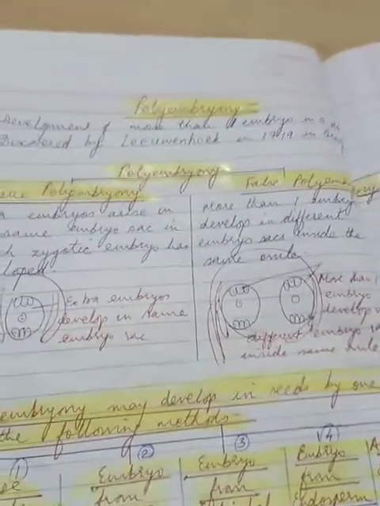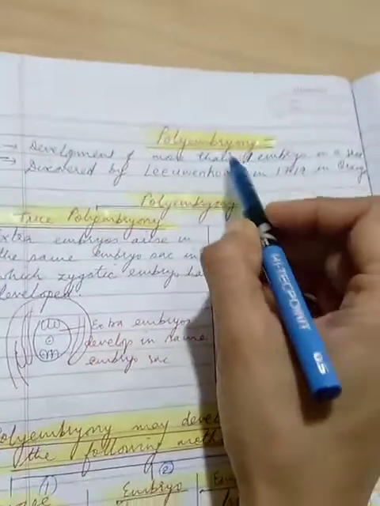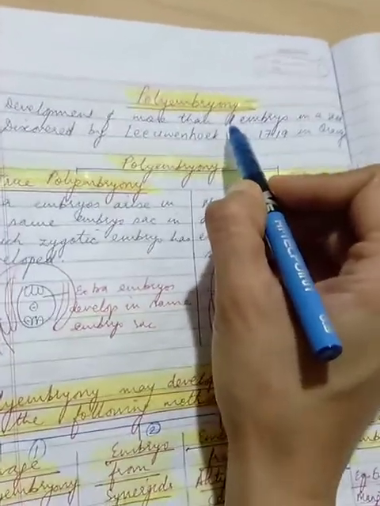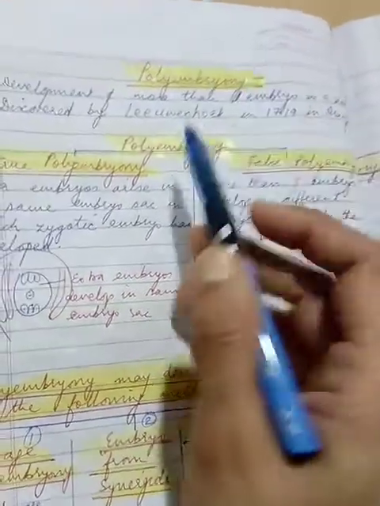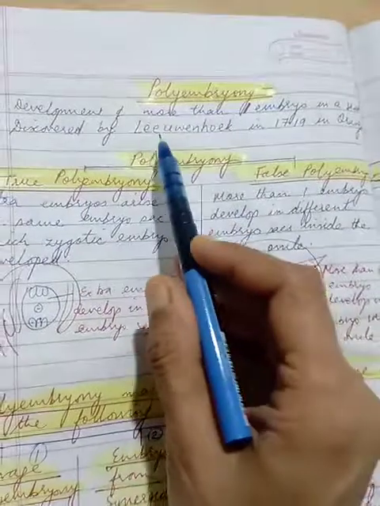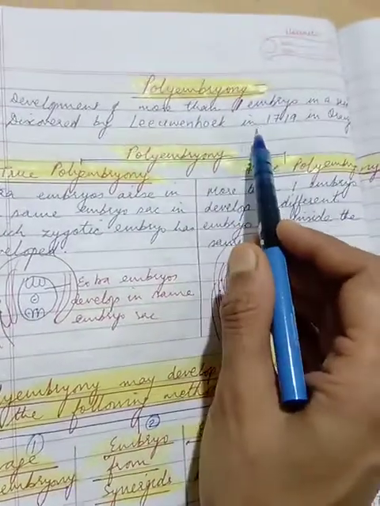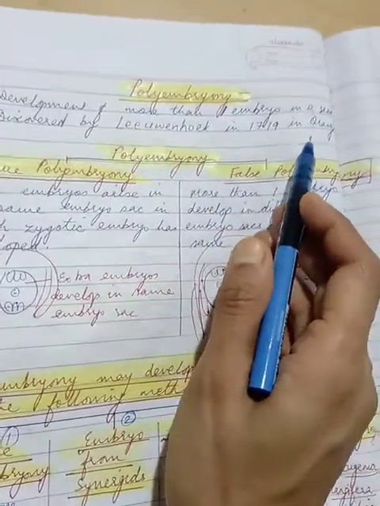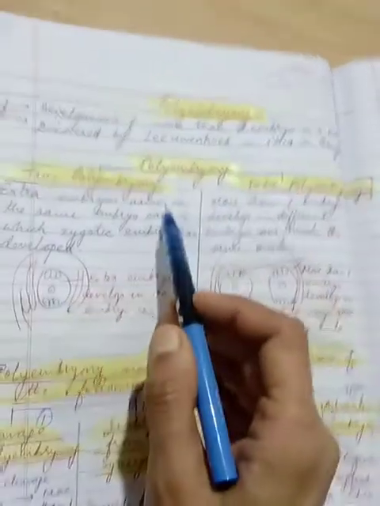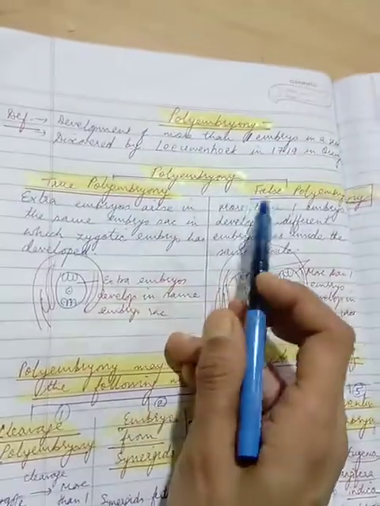So coming to our current topic, we are talking of polyembryony. When we say poly, we mean many, and we are talking of a situation in which many embryos are formed inside an embryo sac. So who discovered this first? Leeuwenhoek, in the year 1719, in oranges. There are two types of polyembryony, true and false.